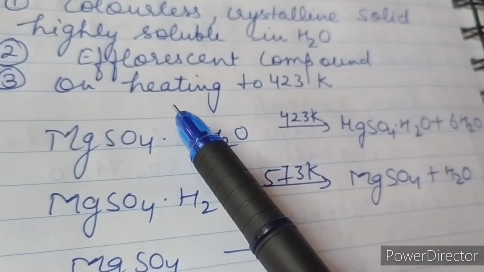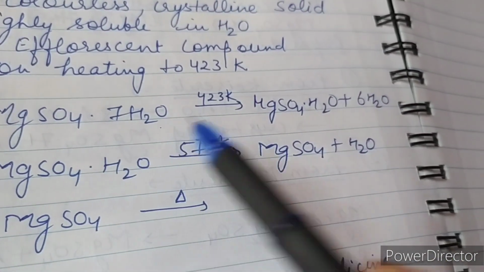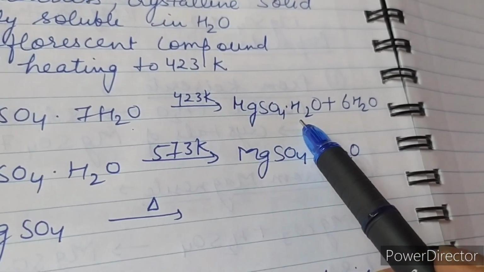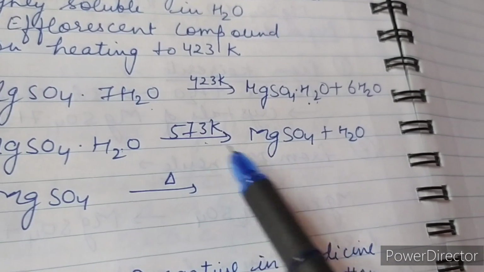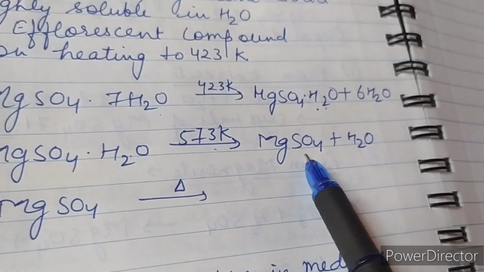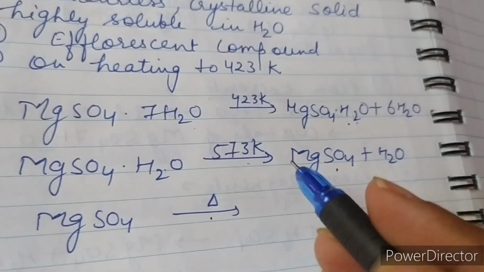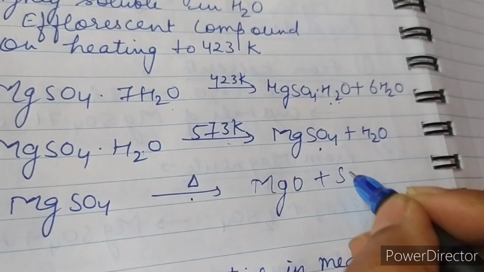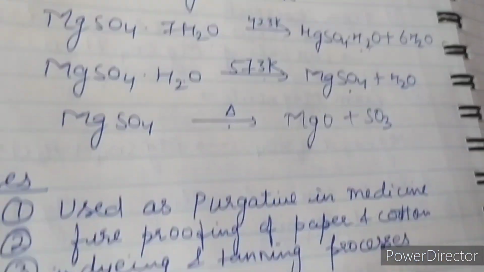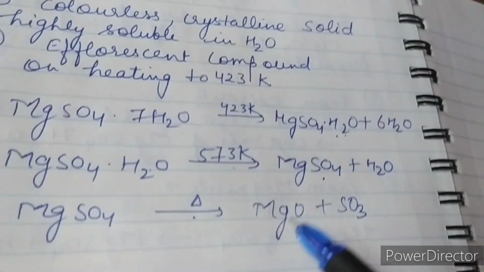Similarly, on heating to 423 K, magnesium sulphate heptahydrate will convert into magnesium sulphate monohydrate, and when you further heat it at 573 K, it will give you anhydrous magnesium sulphate, which on further heating will give you magnesium oxide and SO3, sulfur trioxide. So these are the properties of magnesium sulphate or Epsom salt.